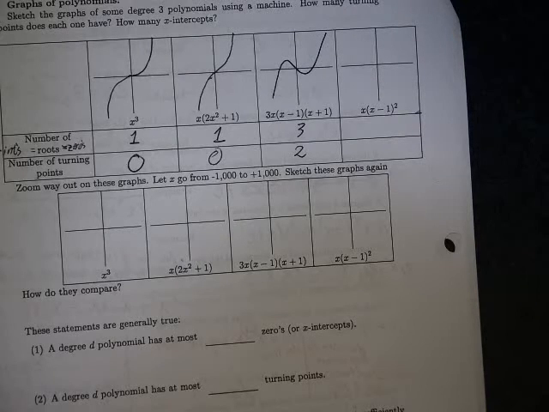And let's do this last one. x times... So same question.